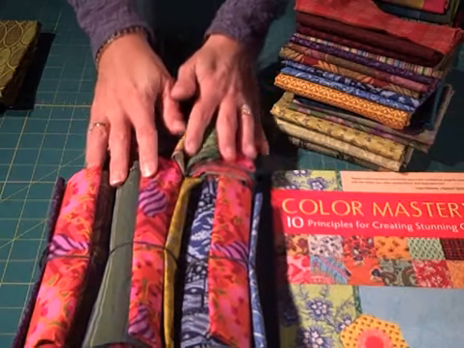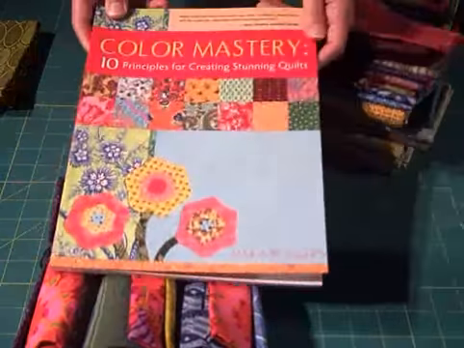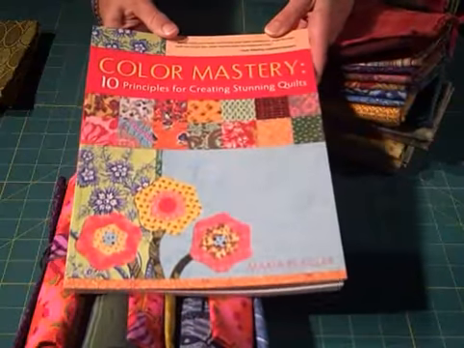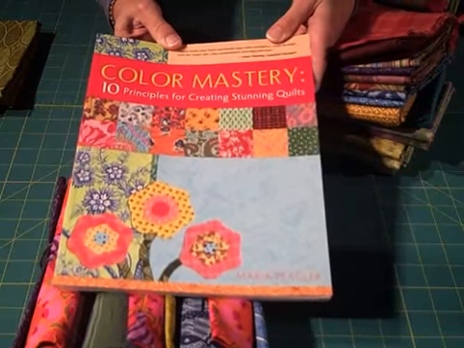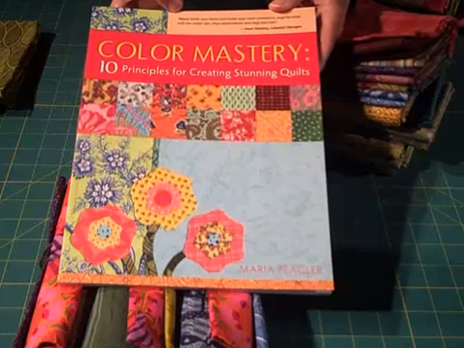I hope you've enjoyed this short video on how to develop your own color palette. And if you'd like other ways to come up with gorgeous color combinations to make stunning quilts, it's all in Color Mastery, 10 Principles for Creating Stunning Quilts.